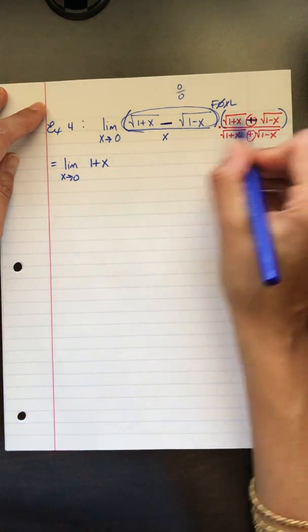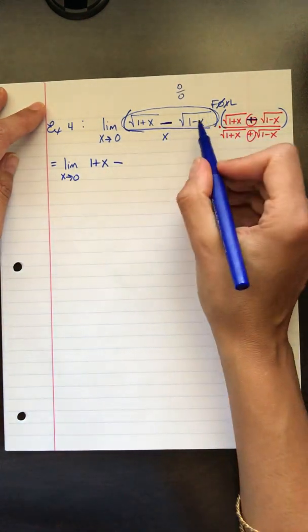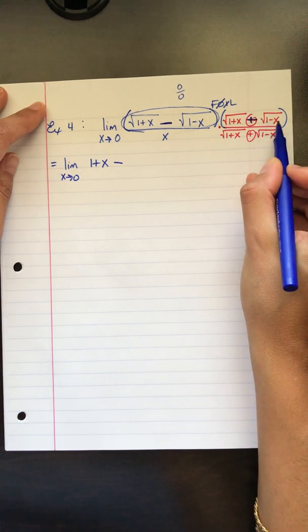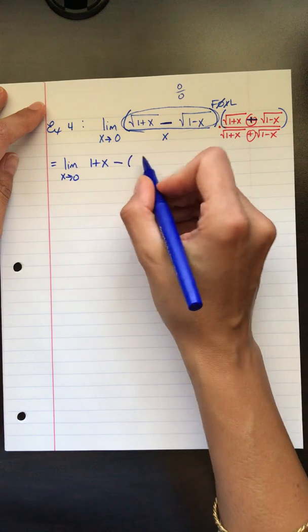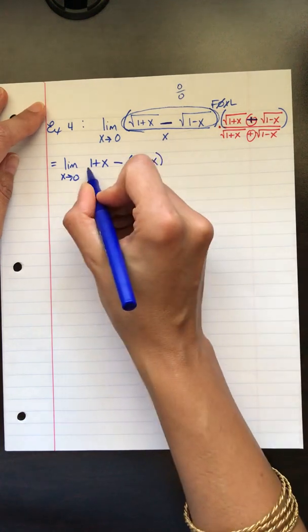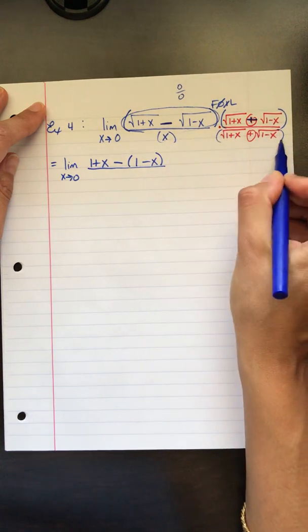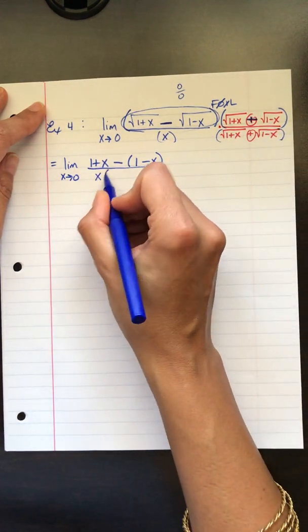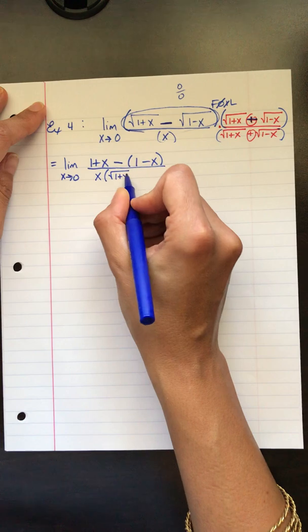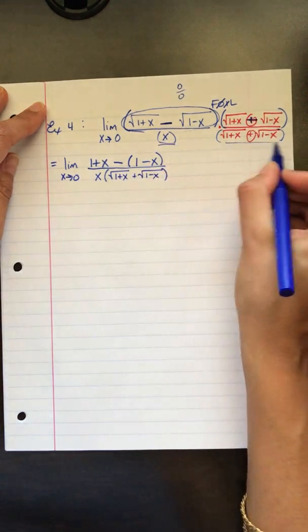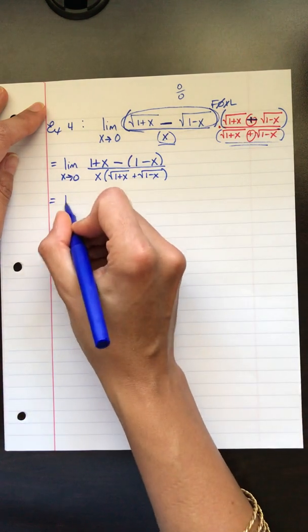Negative times positive is negative. And then rad 1 minus x times rad 1 minus x, which in parentheses is 1 minus x. For the bottom, I'm just going to write x times rad 1 plus x plus rad 1 minus x. This times this.